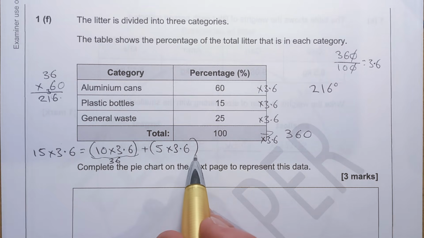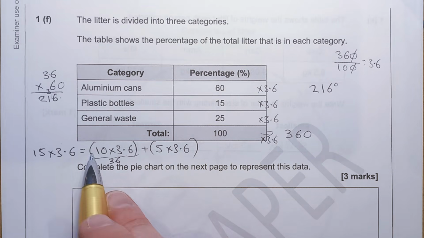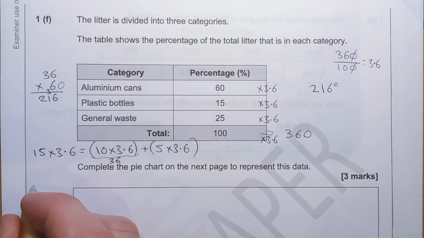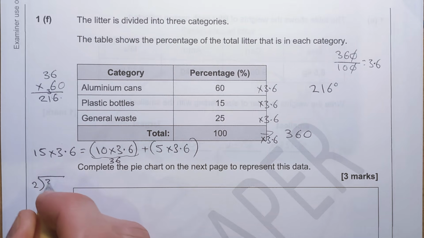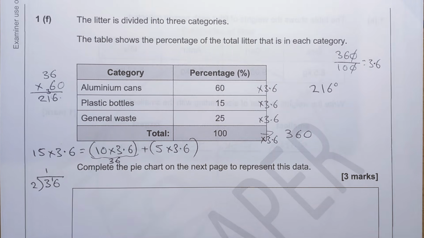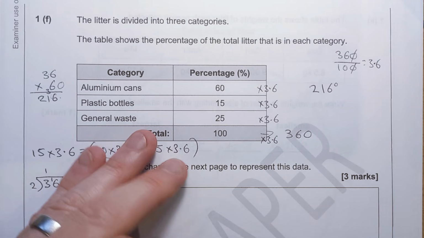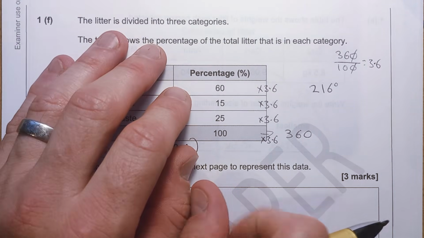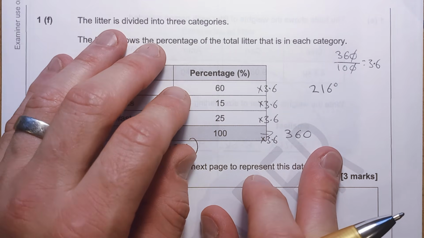And 5 times 3.6, well, 5 is half of 10. So basically, we want half of 36. So 2 goes into 3, 1, remainder 1. 2 goes into 16, 2, 4, 6, 8, 10, 12, 14, 16. That's 8 times.